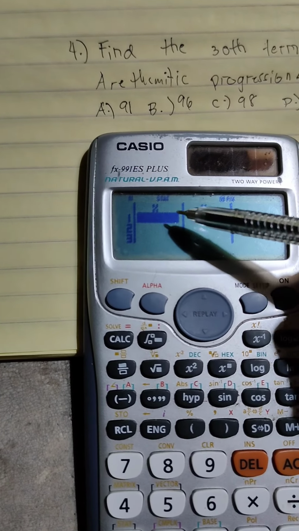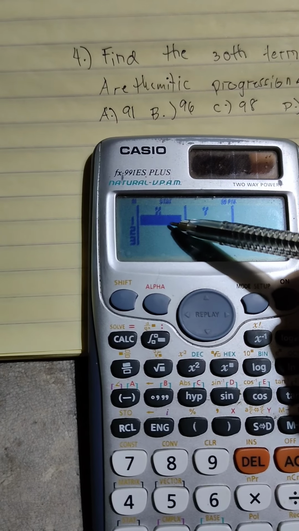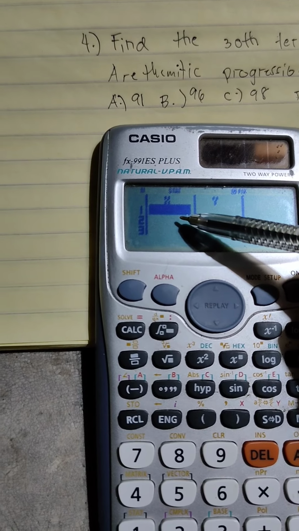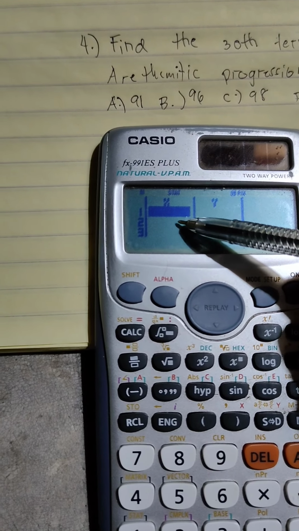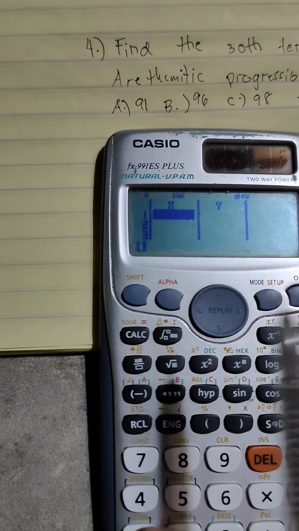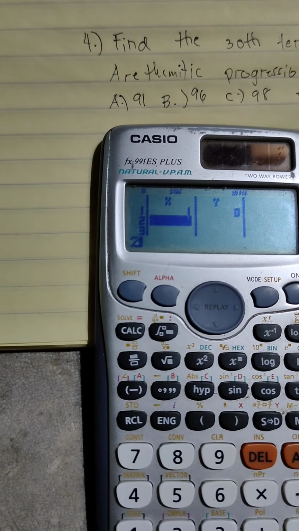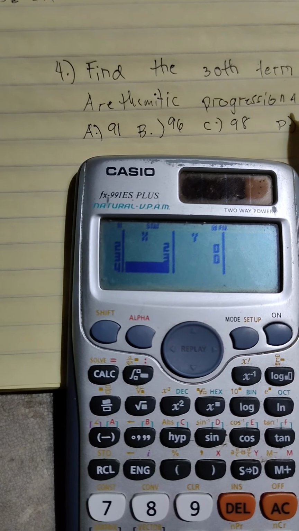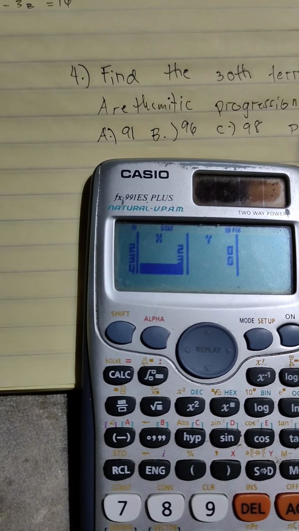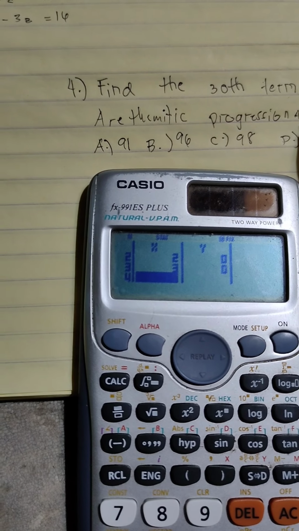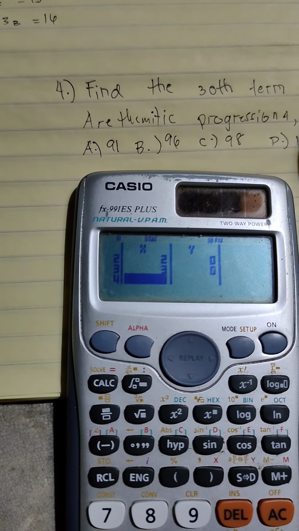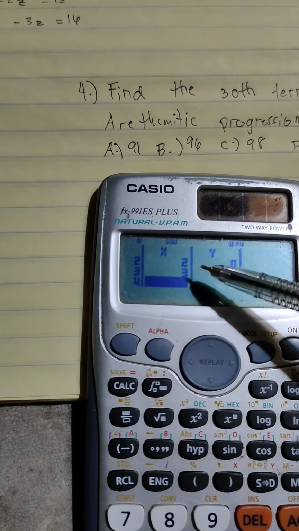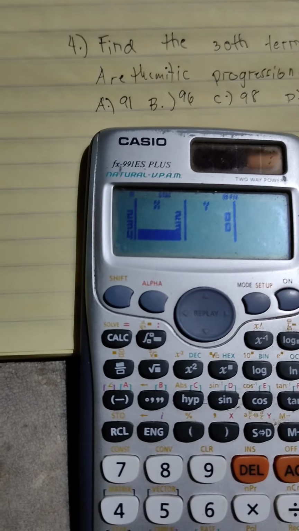Here x and y, so the x here is the position of the term, the number of the term. So we'll write 1, 2, 3. We'll just write 3 because the given is also 3: 4, 7, and 10. So this 1, 2, and 3 is the position of the given.